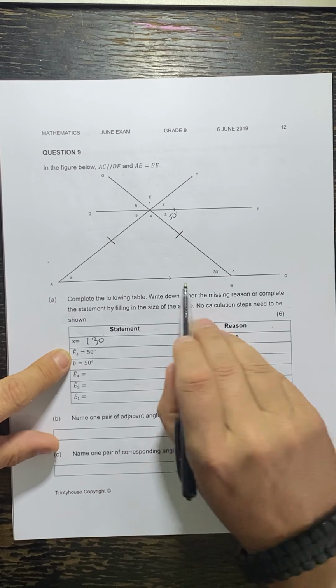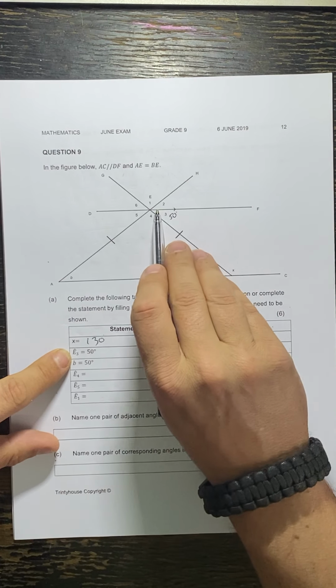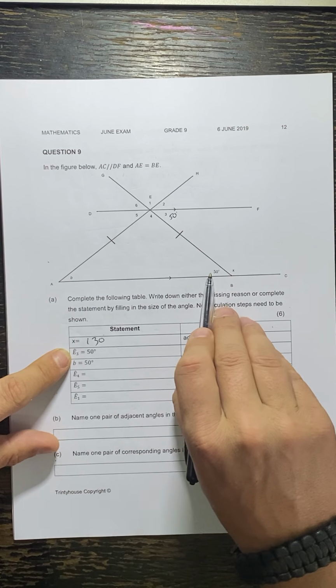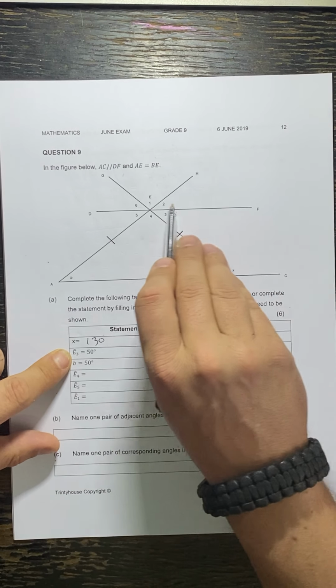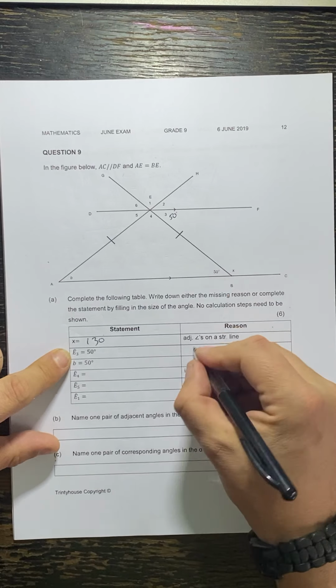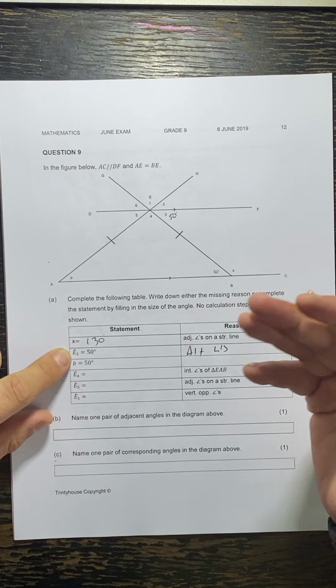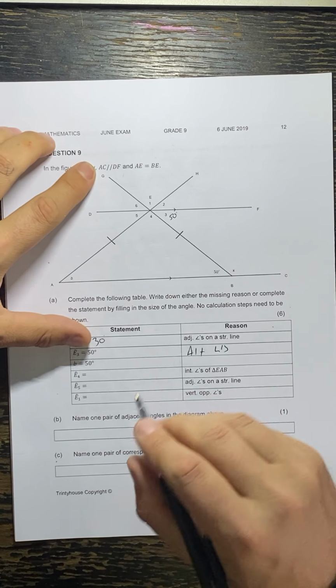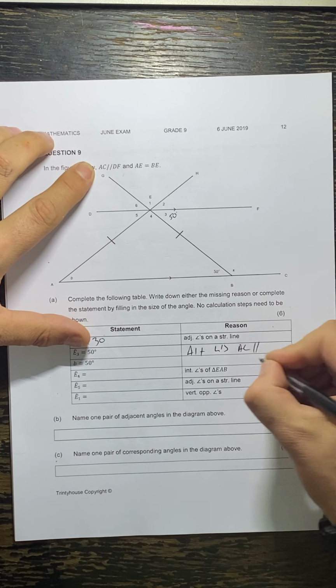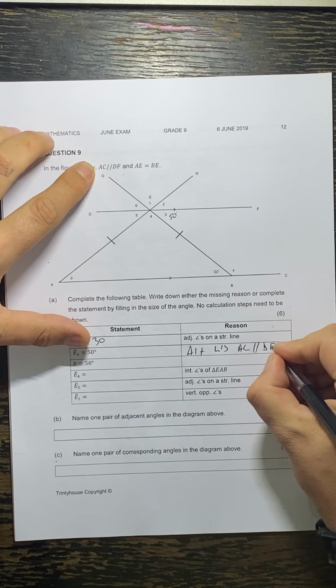And what is our reason? Well, we've got this parallel line and this parallel line here. And as you can see, it makes that Z, which is alternate angles. So this is alternate angles. And we must state which lines were parallel. And they told us here, AC parallel DF.